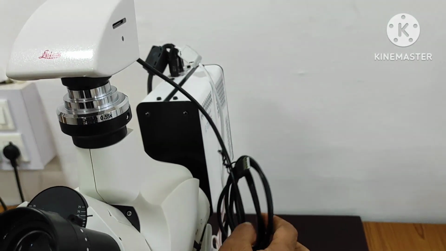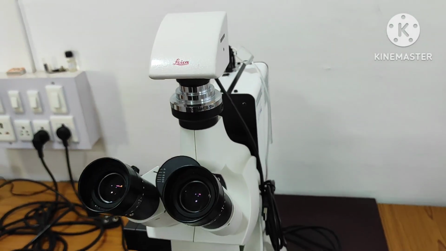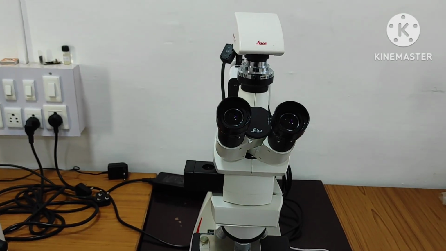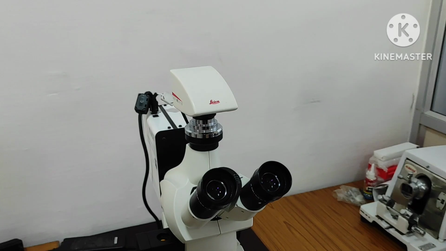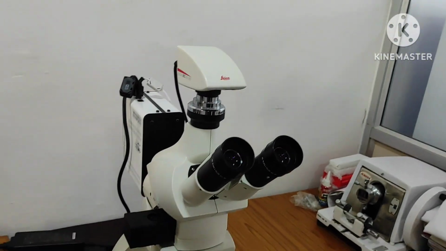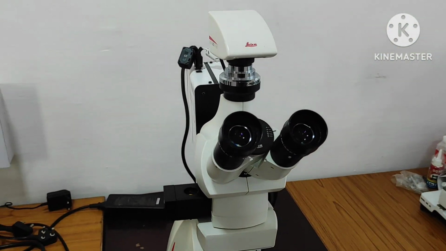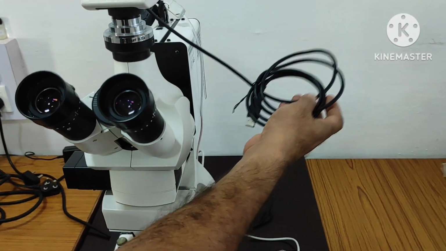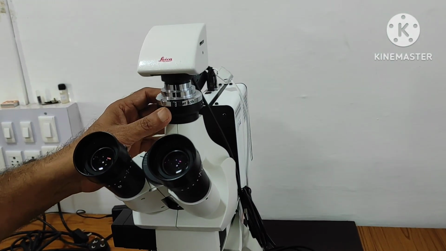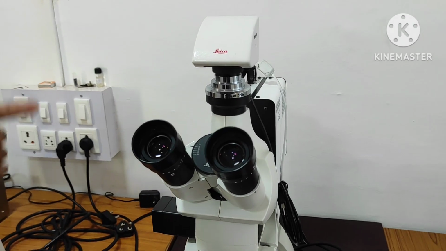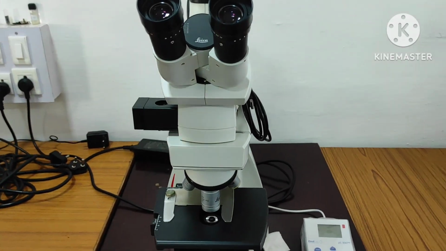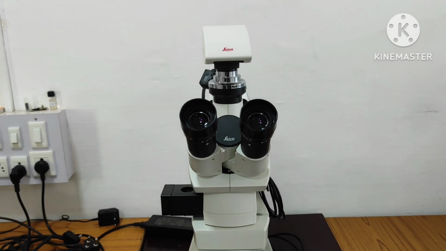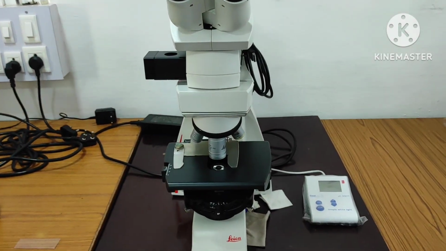So whatever we are observing on the microscope of the specimen, right, these can be captured directly. These images or videos we can make, capture and store in our system, because the USB facility is connected with this, right. So this is an extra facility. A good microscope always needs a good camera, so that we can capture images and make videos also. These can be stored even on a hard disk, right.